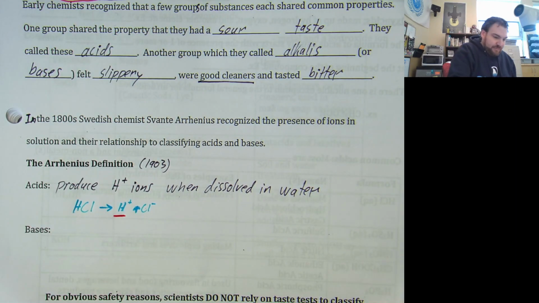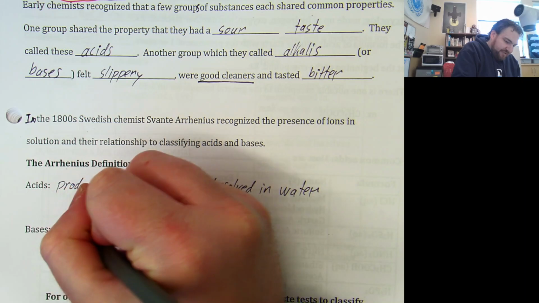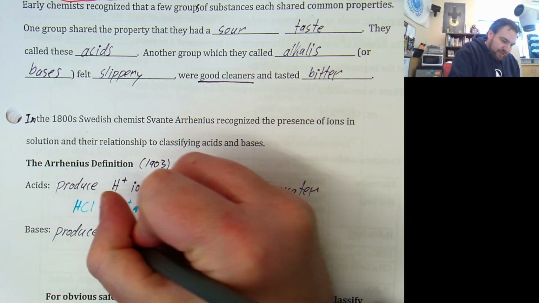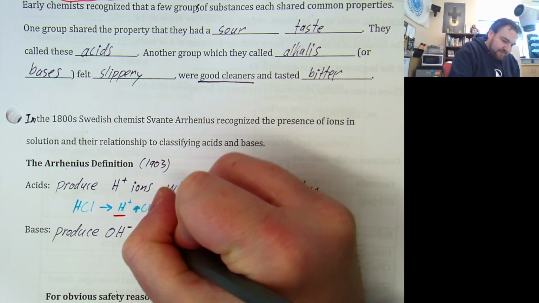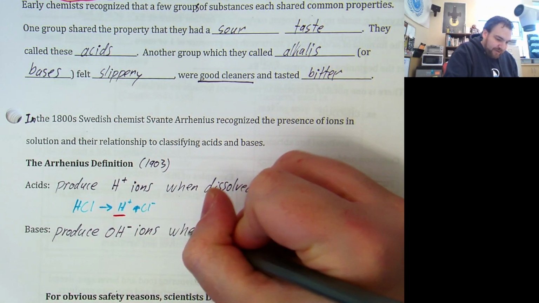Bases produce OH minus ions when dissolved in water.